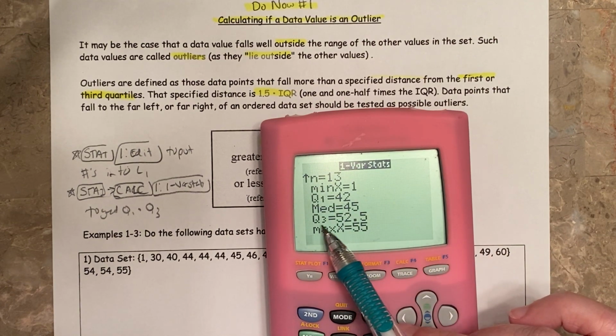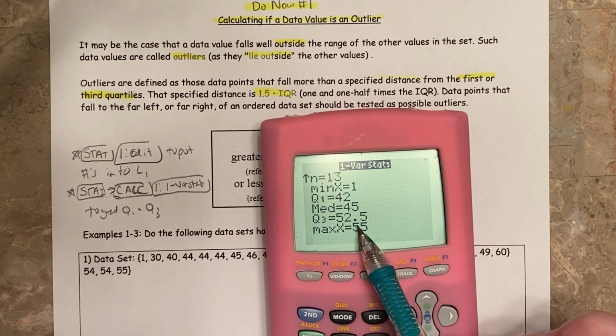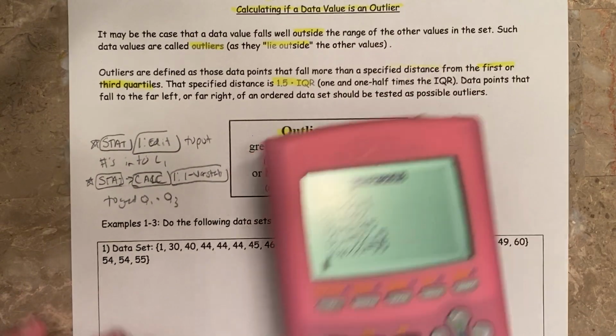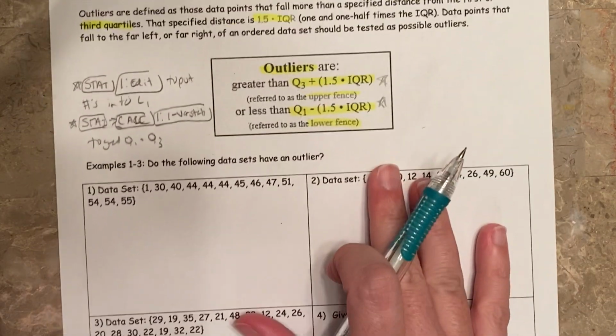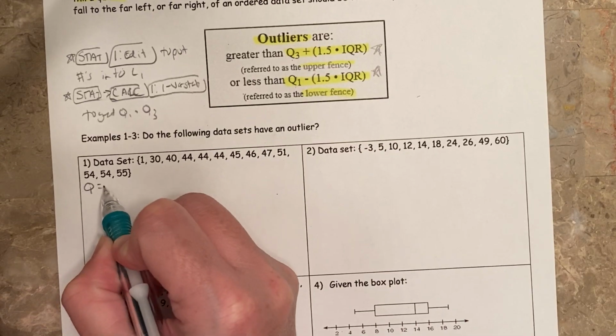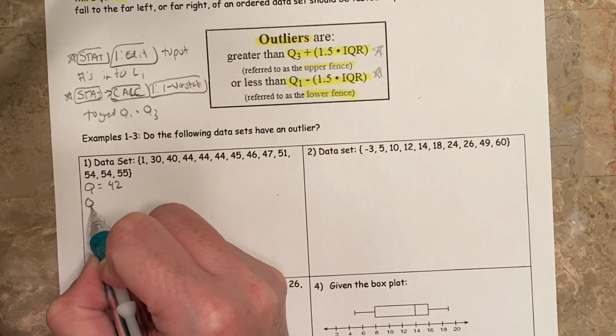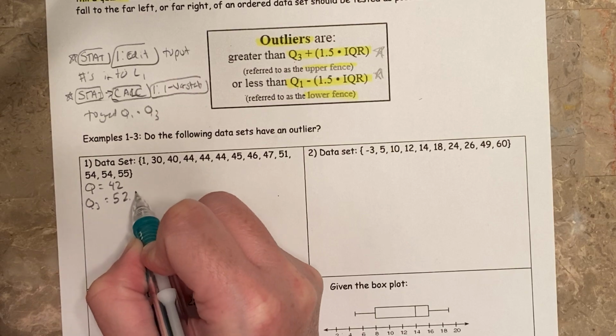And we have your Q1 is 42, and your Q3 is 52.5. So you need to write those down. That's going to help us out. Okay, so Q1 is 42 and Q3 is 52.5.